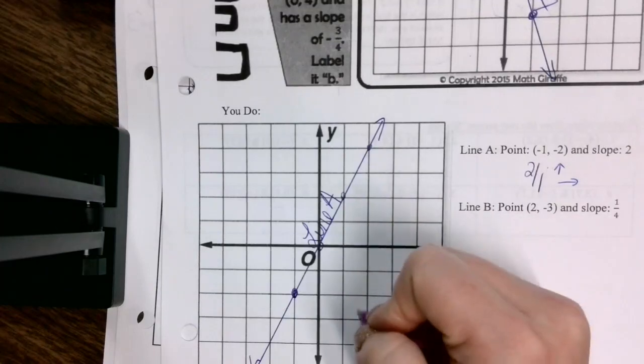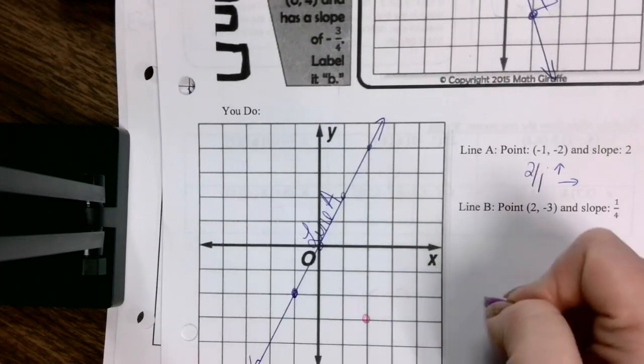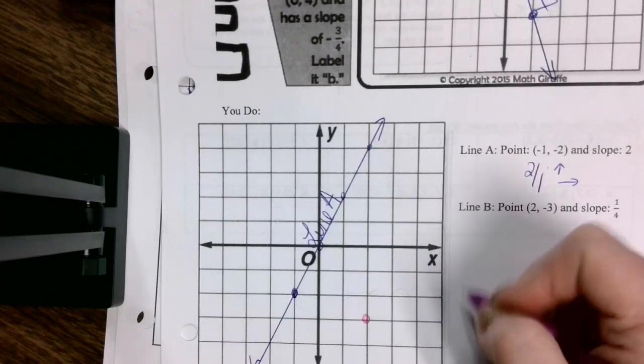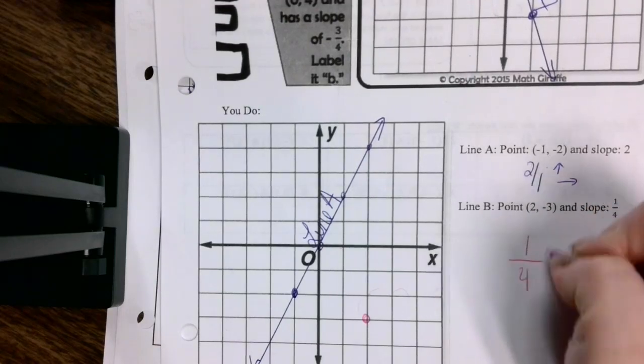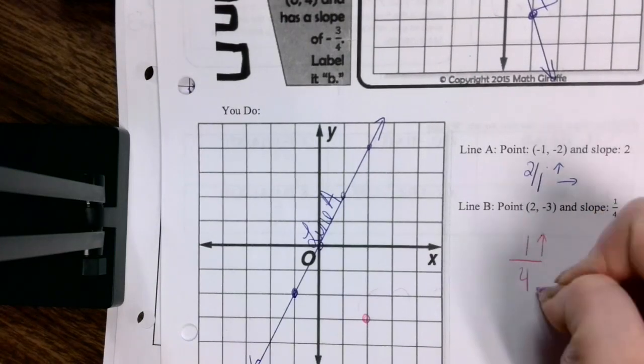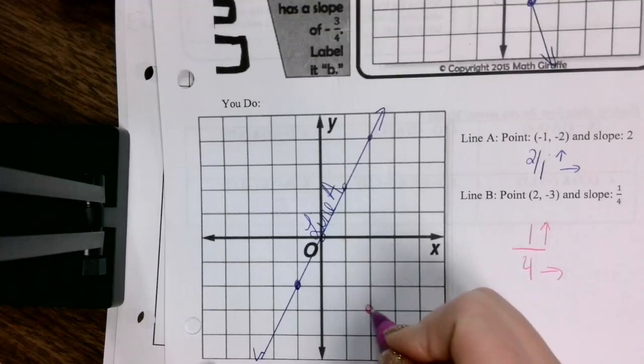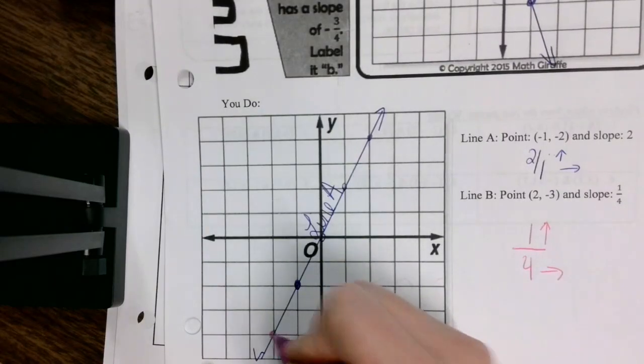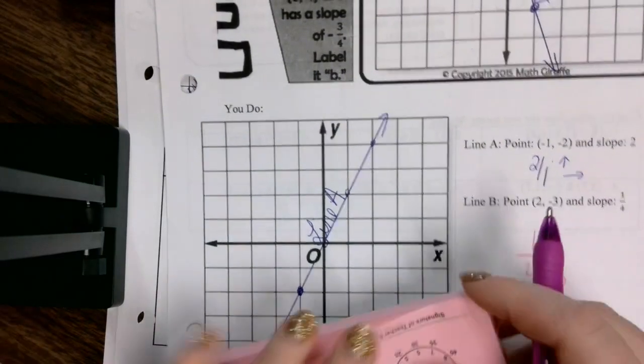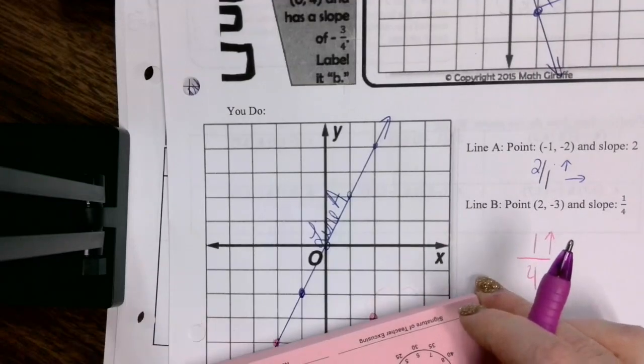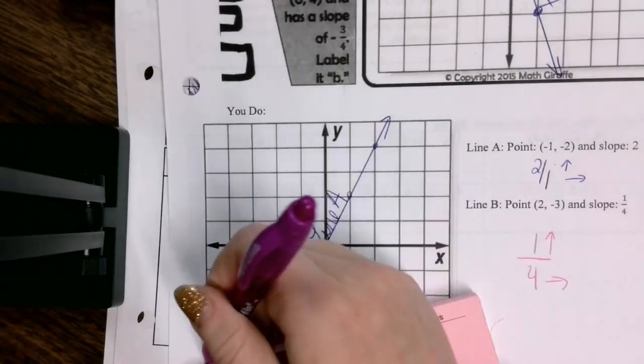Now, I notice here that if I go up 1, right 4, I can't actually do it because I'm out of space. So what I'm going to actually have to do here is do the opposite of going up 1, right 4, which is going to be going down 1, left 4. And that opposite is going to give me the rest of my line. Sometimes you have to go backwards.